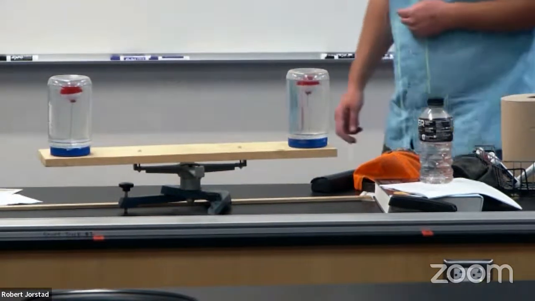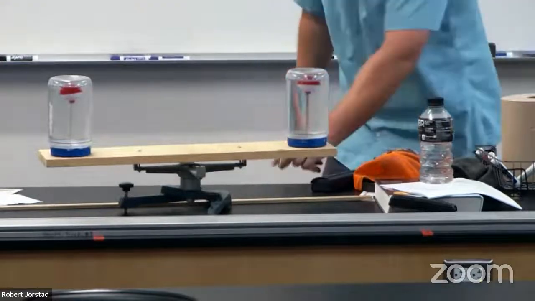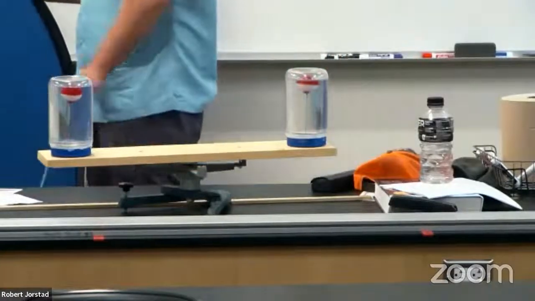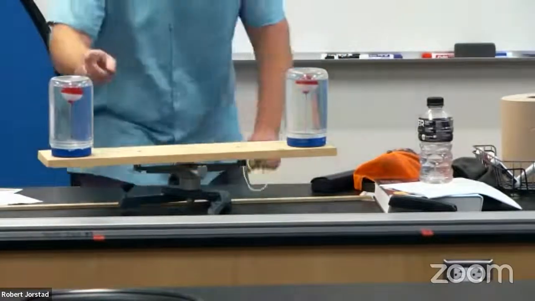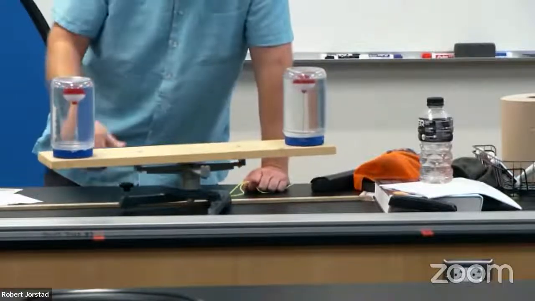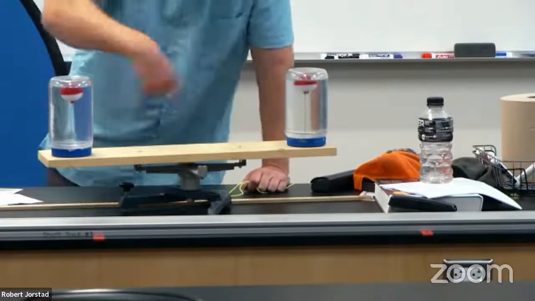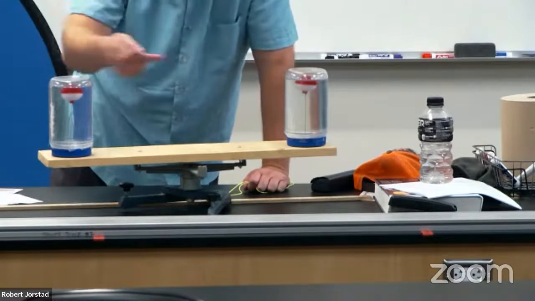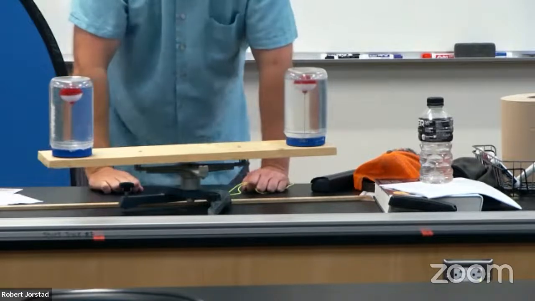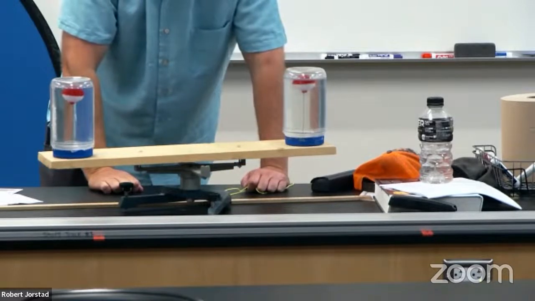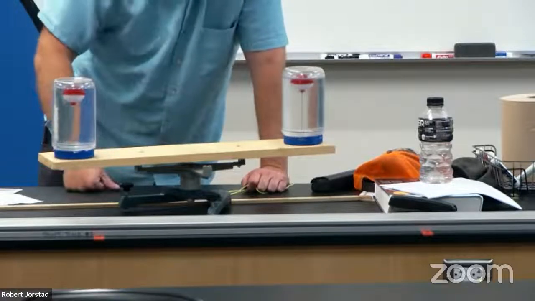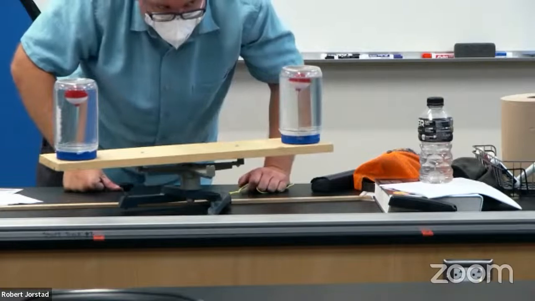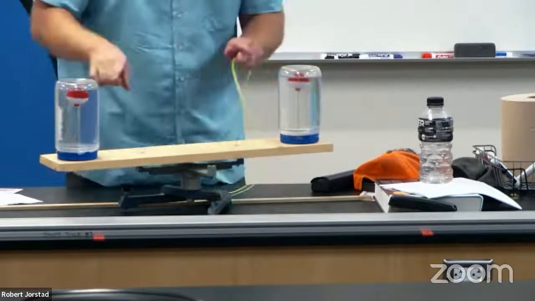Do you agree? Now think about this. From a fictitious force standpoint, what direction is this pool float accelerating as it moves in circular motion? Towards the center. Acceleration is towards the center, right? So that means there's a fictitious force outwards, okay? We could think of that as artificial gravity, right? So there's artificial gravity towards the outside.